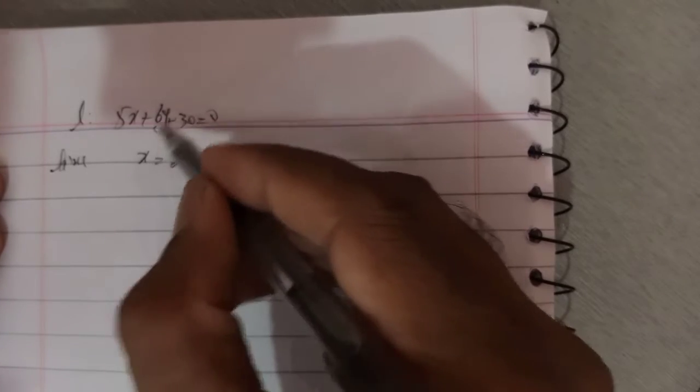Also in part 2, what is being asked? The coordinates of the point of intersection of line L. The L line which is given to you, what is this L line? 5x plus 6y plus 30 is equal to 0. And another line which is x is equal to 2. Can we find the intersection of these two lines?